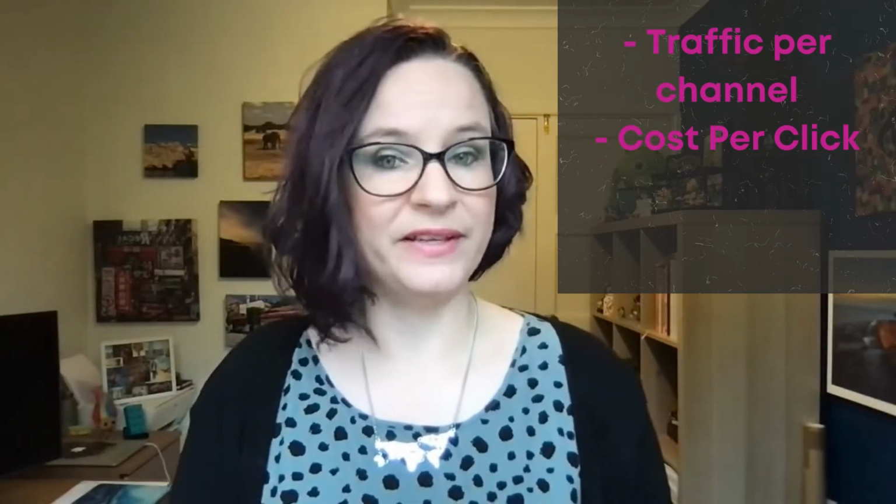So next one is cost per click. So that's by platform. You know, how much does it cost to get a click from Google, from Facebook, wherever you're advertising? What is your cost per click?